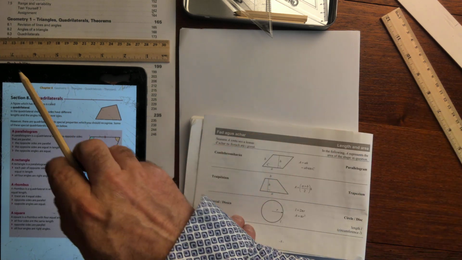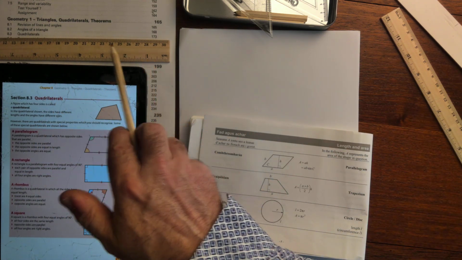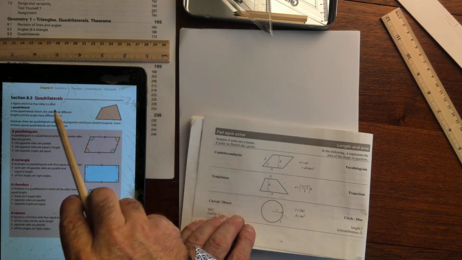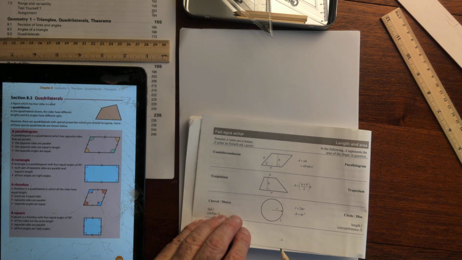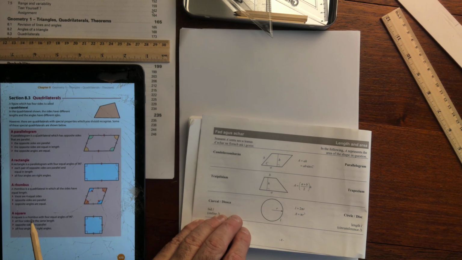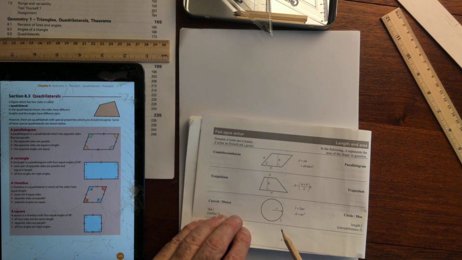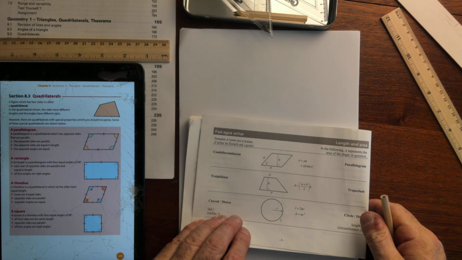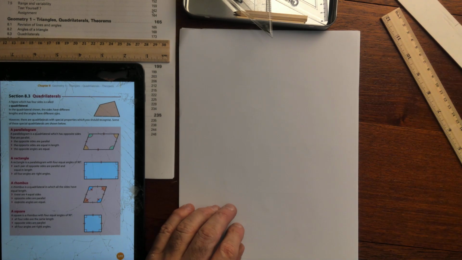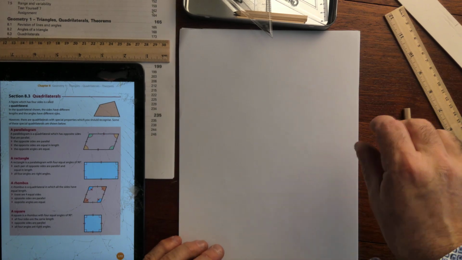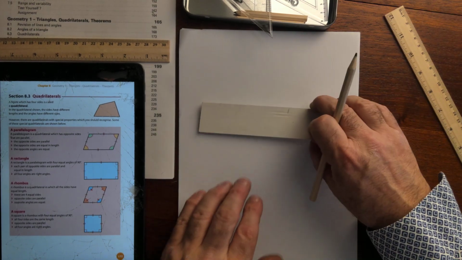Okay, welcome back. Looking at quadrilaterals, section 8.3 in your book, and page 173 of your book, page 8 of your log tables. Okay, let's start off by making a quadrilateral first.